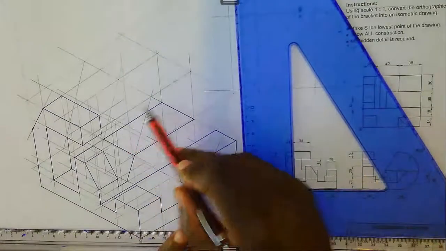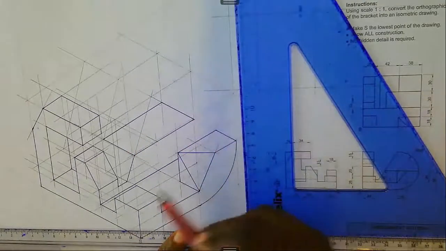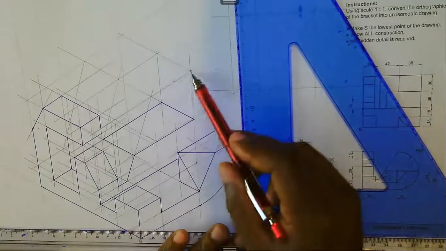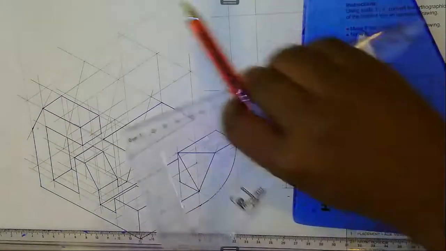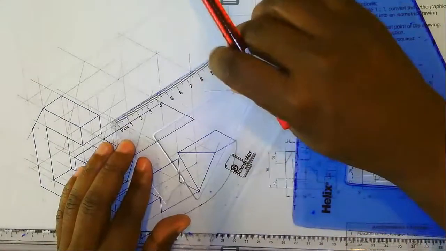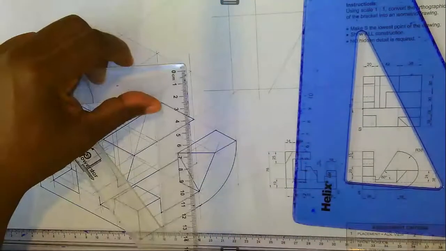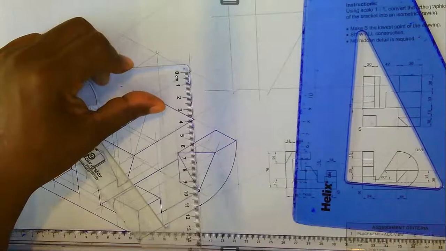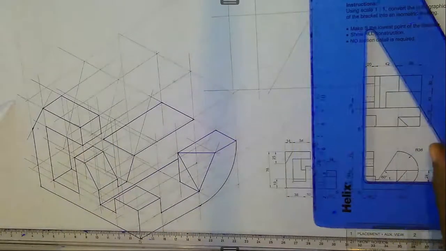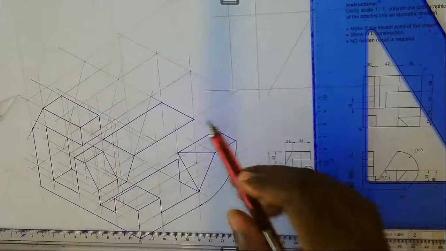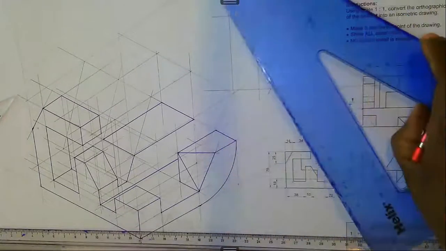But so we have got an isometric box from here to there, from here to there, from here to there. That would be 76. Let's just verify. That's correct. That's 76. And also this one should be 76, that's fine. Now, what we need, we need a center line.